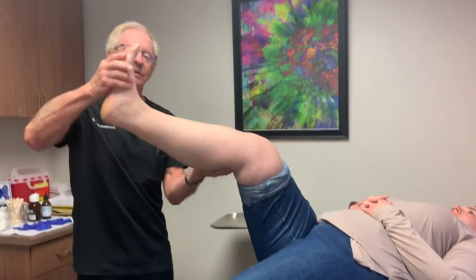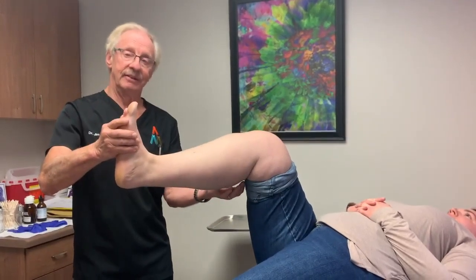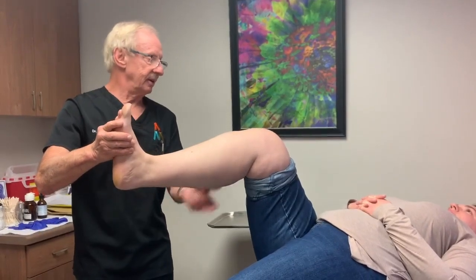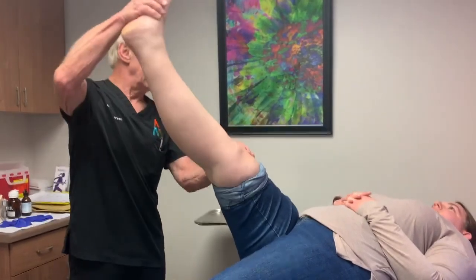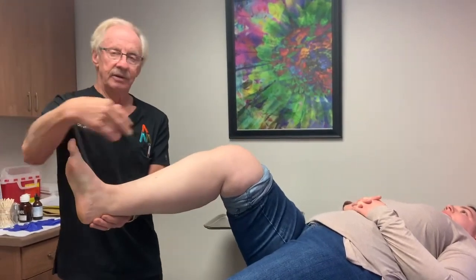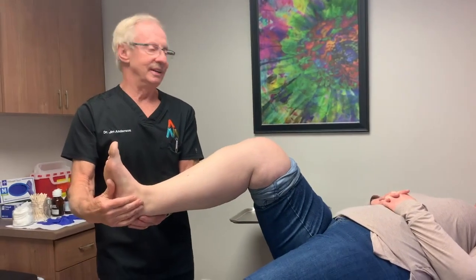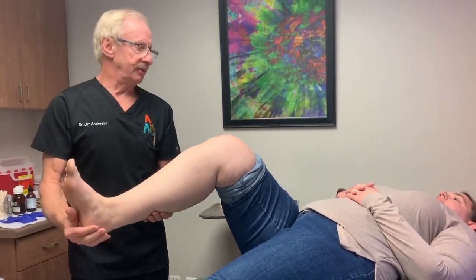But if I do this, bend her knee, it's relaxing the muscle and the nerve is not being stretched, and now your foot heel feels better. Mm-hmm. So we did this, it hurts. Do this, it's better. Bending her knee doesn't affect this area at all, right? But it's affecting this. So I thought it was an interesting observation.